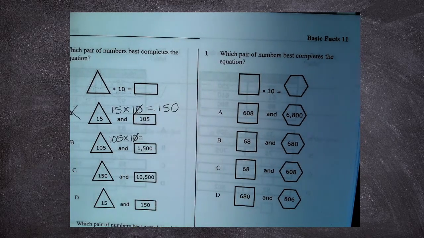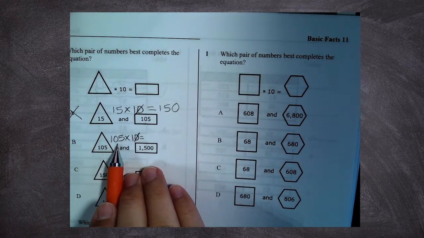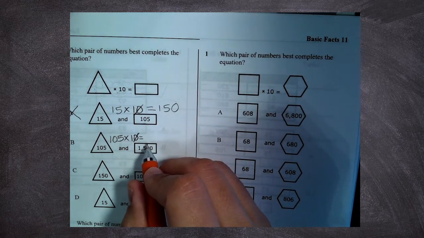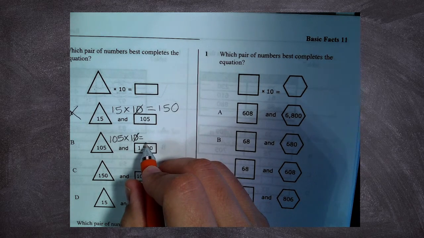So Kaylee, if I take out the 0, I have 105 times 1. What would that give me? 105.